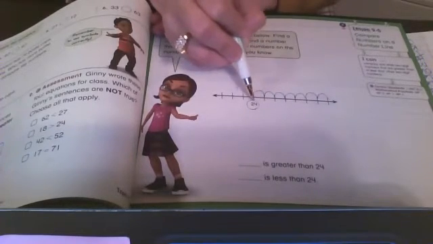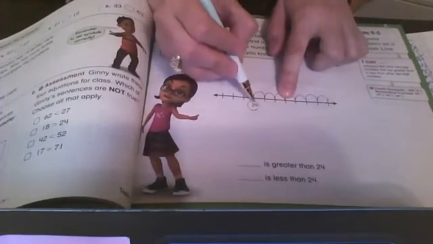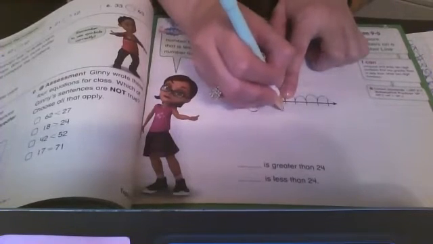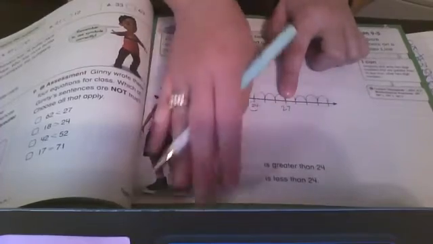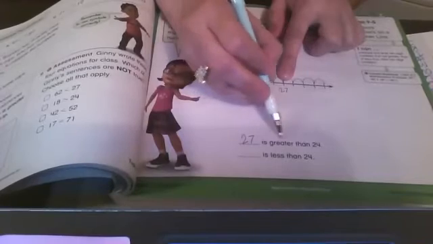So let's go ahead and try jumping 3 and see where we land. 1, 2, 3. Land at this tick mark, which would be 24, 25, 26, 27. So we can say that 27 is greater than 24.